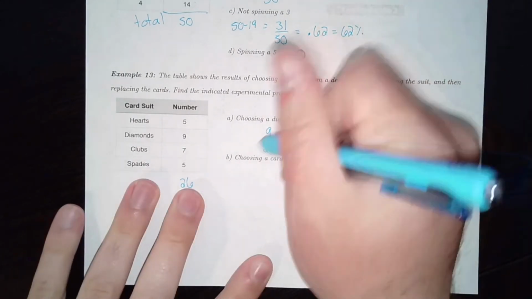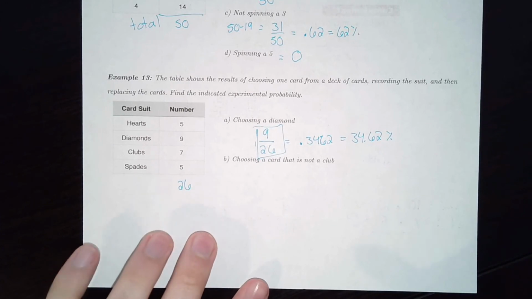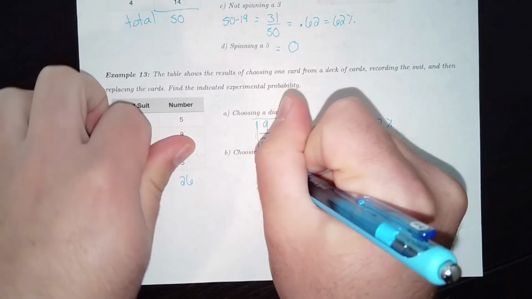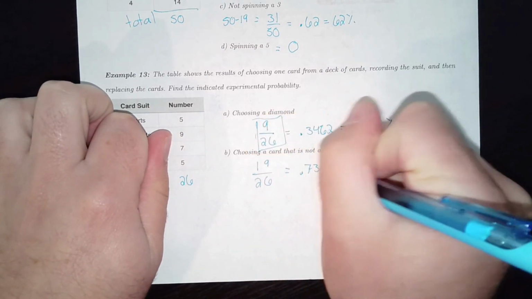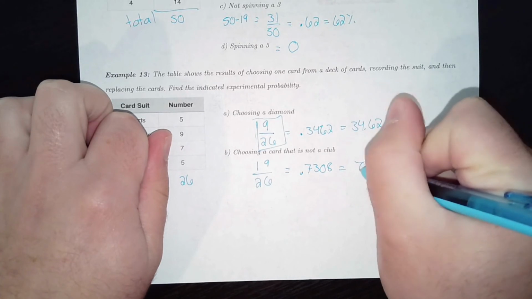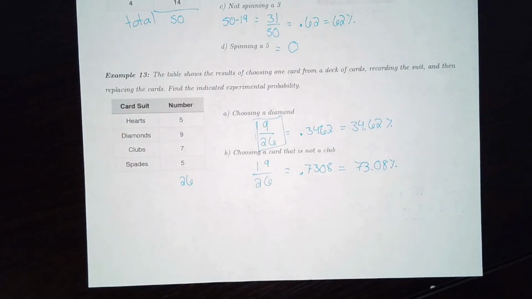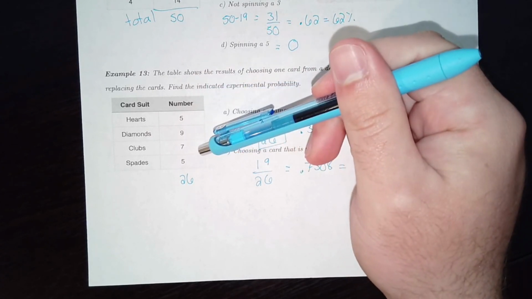Okay, again, if I were you, stick to your fraction. Part B, choose a card that is not a club. Get rid of the 7. Take 7 away from 26, leaves you with 19. So we have 19 out of 26. It's equal to 0.7308, or 73.08%. Okay. Again, just going back to the fact that this is experimental, not theoretical, I have to use this data that I have.